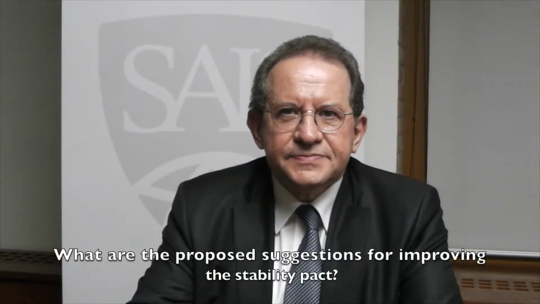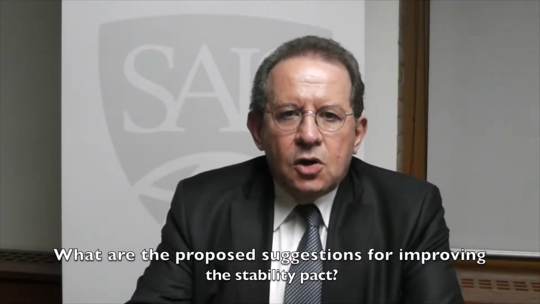What are your proposed suggestions for improving the Stability Pact? Well, the Stability Pact has performed a role, but it became too complex and too difficult, and it will always be difficult to enforce. Take as a good basis for a negotiation now of a change in the Stability Pact the text of a recent proposal by the French Conseil d'analyse économique, which is a proposal of introducing a simple expenditure rule linked with medium-term specific targets for debt, but the compliance would be only about the expenditure rule.